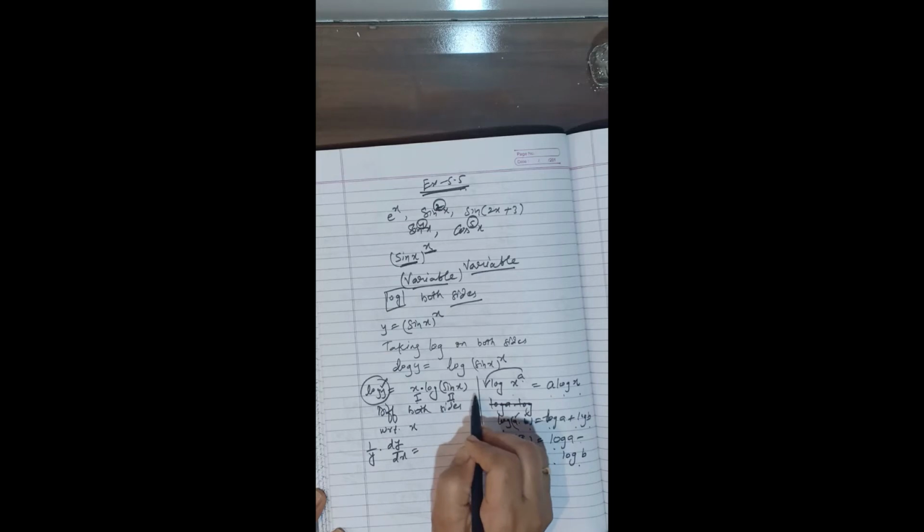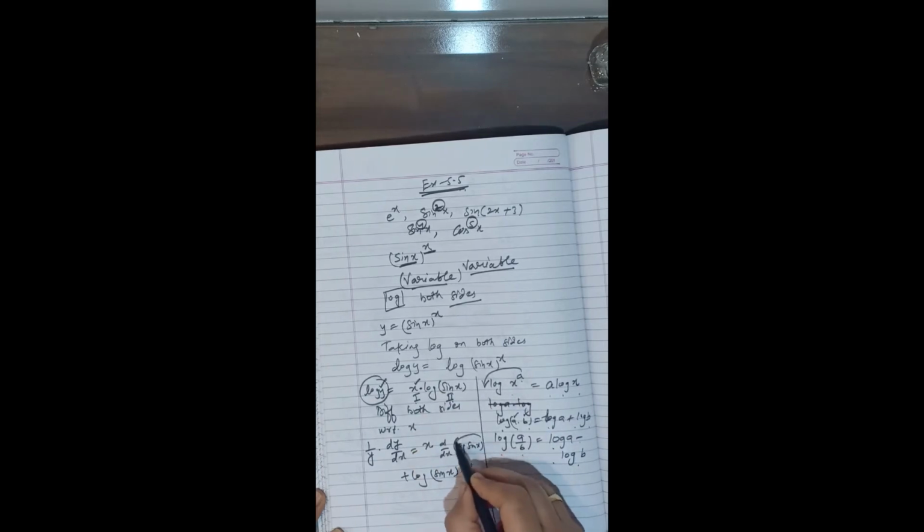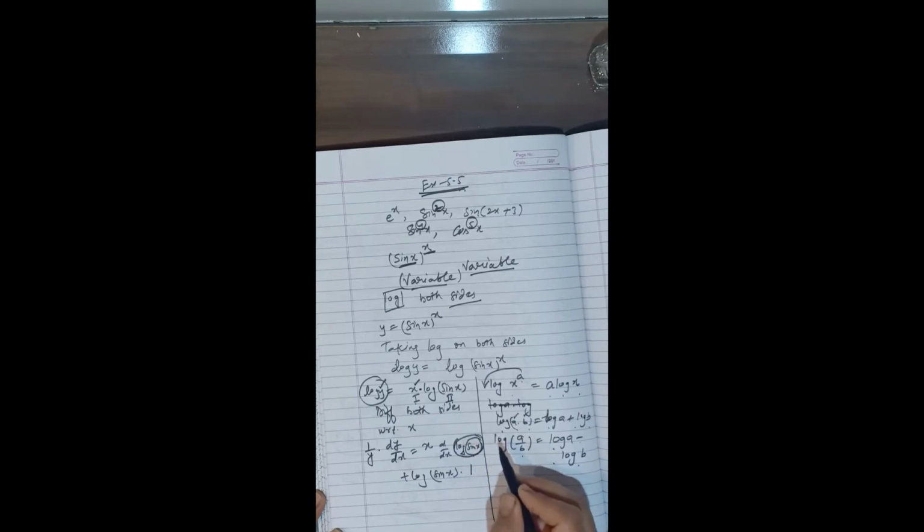So we are going to apply the product rule here: x into derivative of log of sine x, plus log of sine x into derivative of x, which will be 1. Now derivative of log of sine x, derivative of log is 1 upon, so it will become 1 upon sine x. Further derivative of sine x will become cos x.